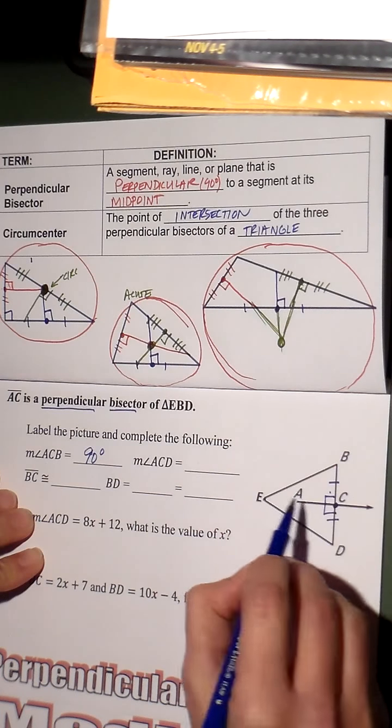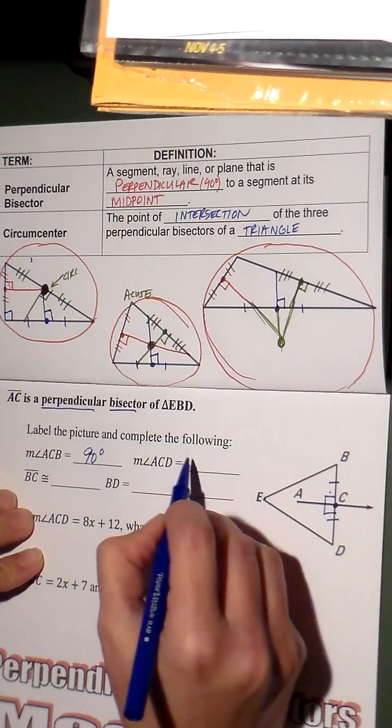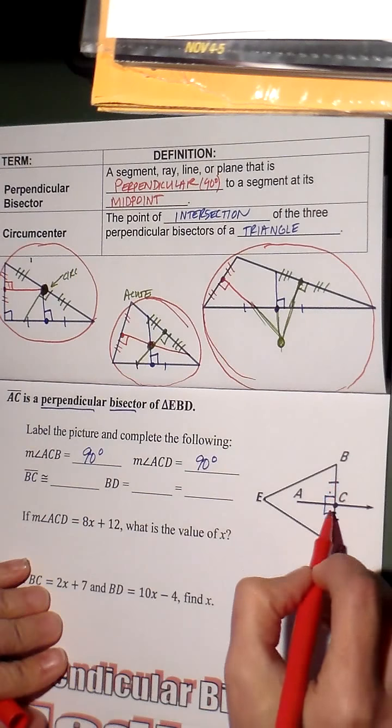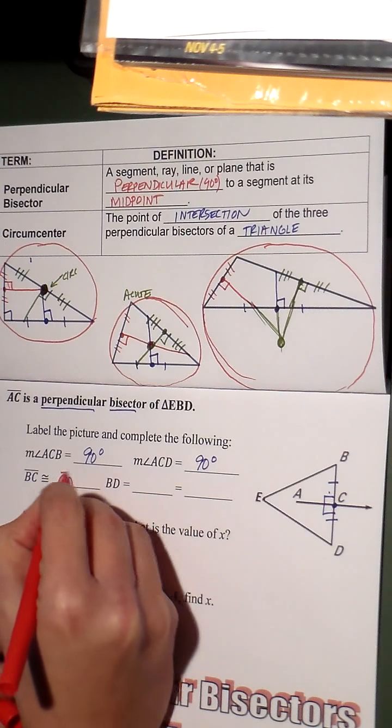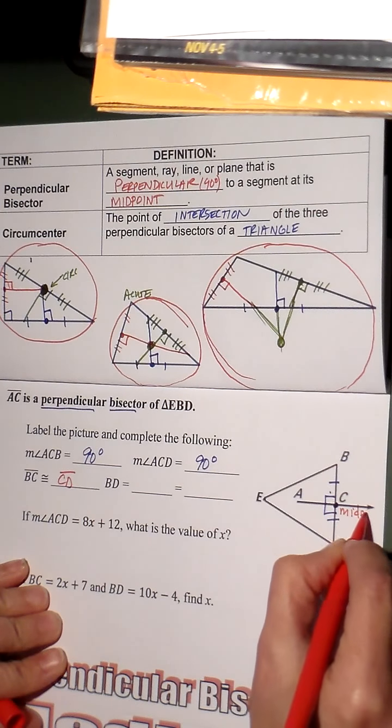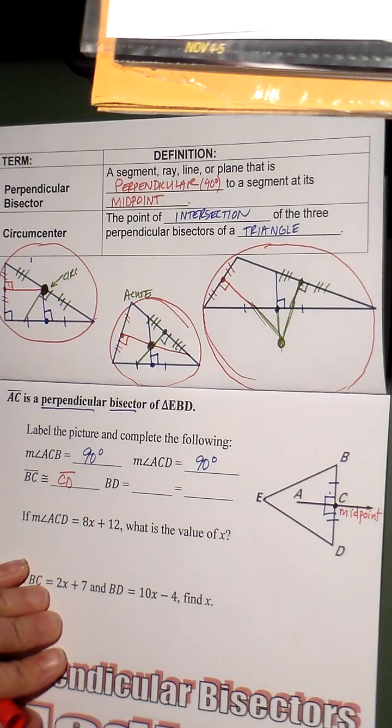Isn't that what perpendicular means? So the measure of ACD should also equal 90 because it's a perpendicular bisector. BC should be congruent to CD because perpendicular bisector means C is the what? Midpoint. It means C is the midpoint.